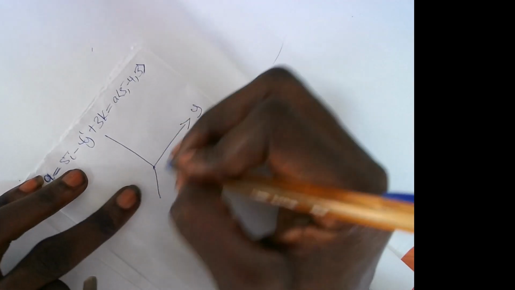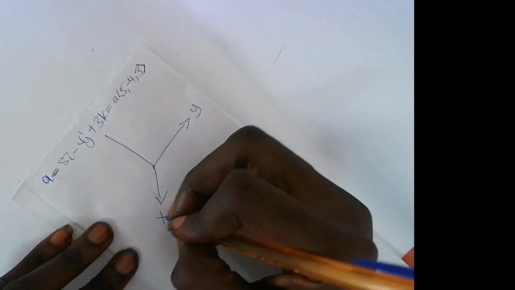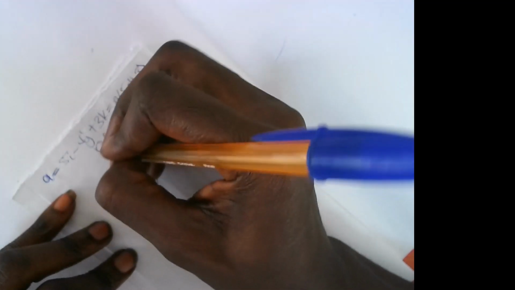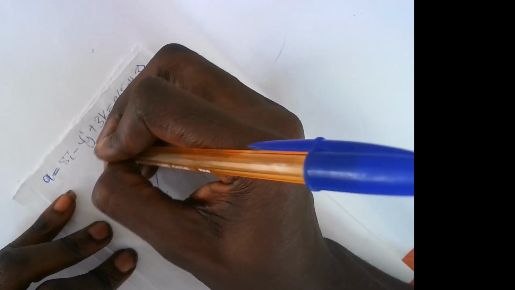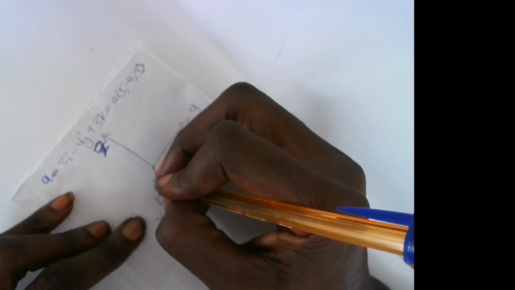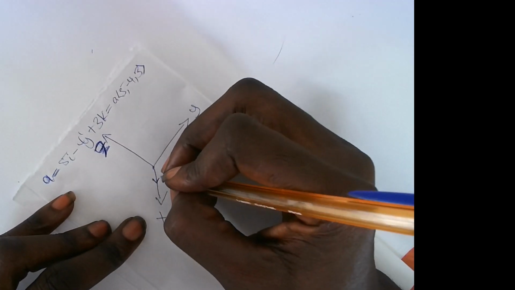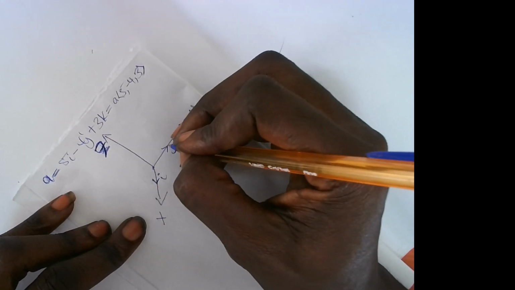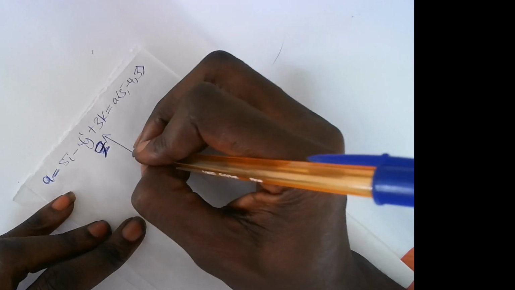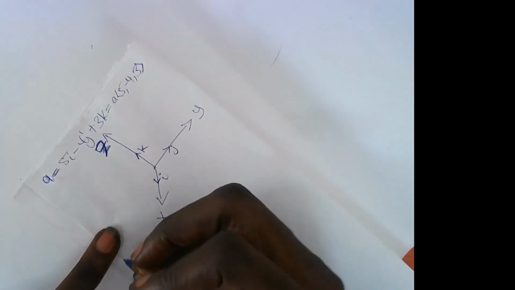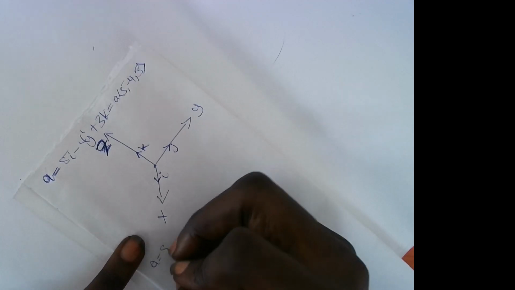So this one is i, this one is j, and this one is k. The unit vector here is i, here it is j, and here it is k. Okay? So let's say we have A equal to what?